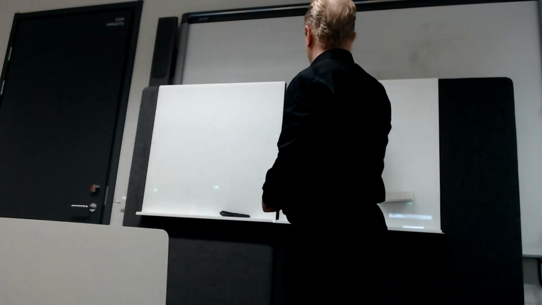Now I need to rotate or just Alt tab so that I can see what I was supposed to do. Thanks. These markers are horrible. They are my own markers.